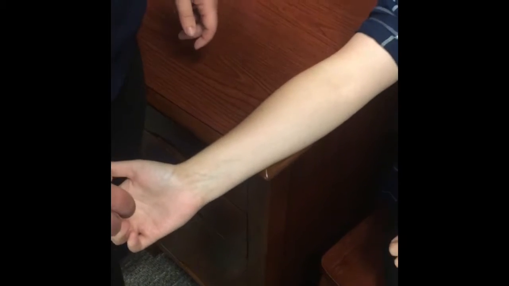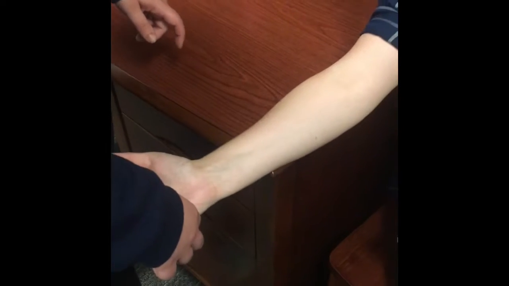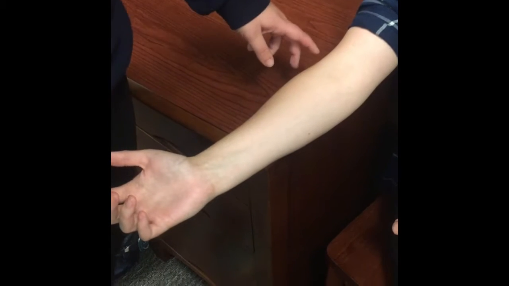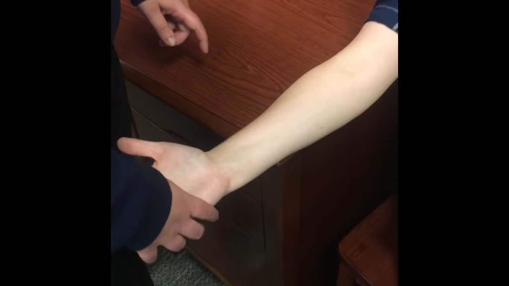For extensor carpi ulnaris, the origin is the common extensor tendon and it inserts into the base of the fifth metacarpal. For extensor digitorum, the origin is also the common extensor tendon and it inserts from the base of the second to fifth metacarpal.